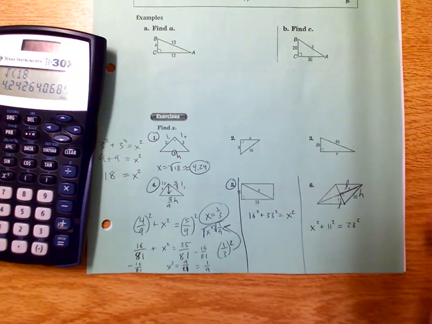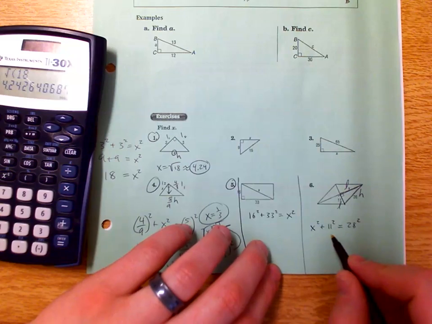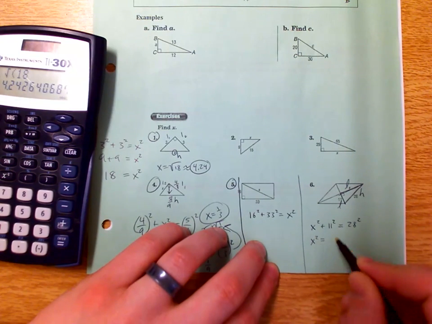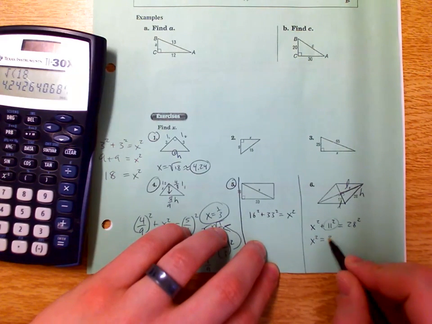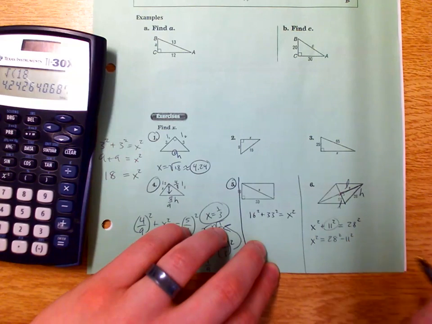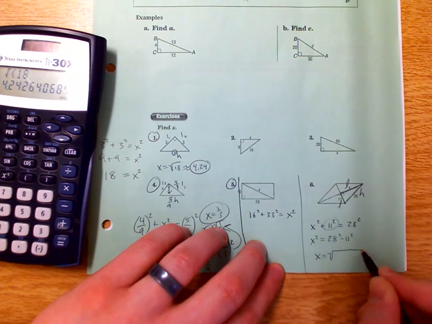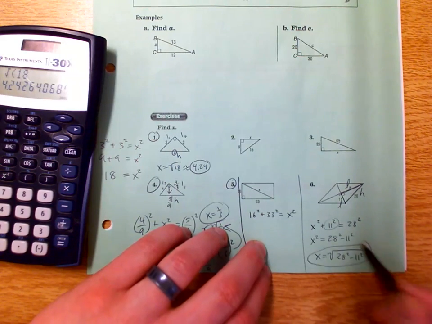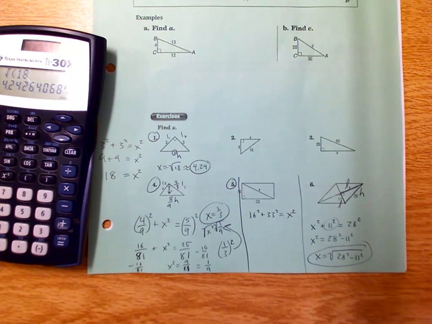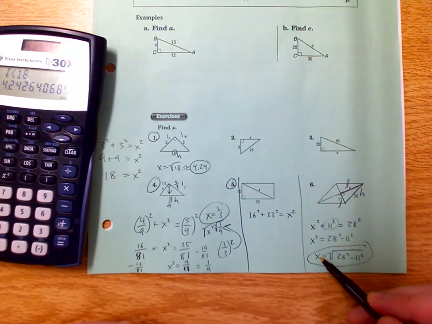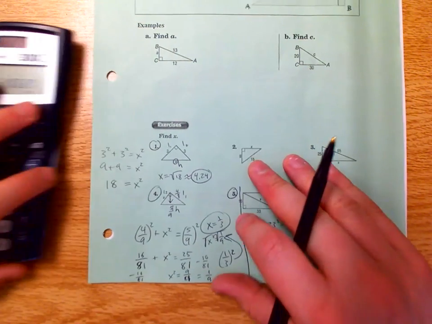Now something I can show you real quick before I even solve this. x squared equals, I'd subtract this from both sides. So 28 squared minus 11 squared. x equals the square root of 28 squared minus 11 squared. And I can punch this whole thing right into my calculator and find out what x is. Alright, let's do some on the back.